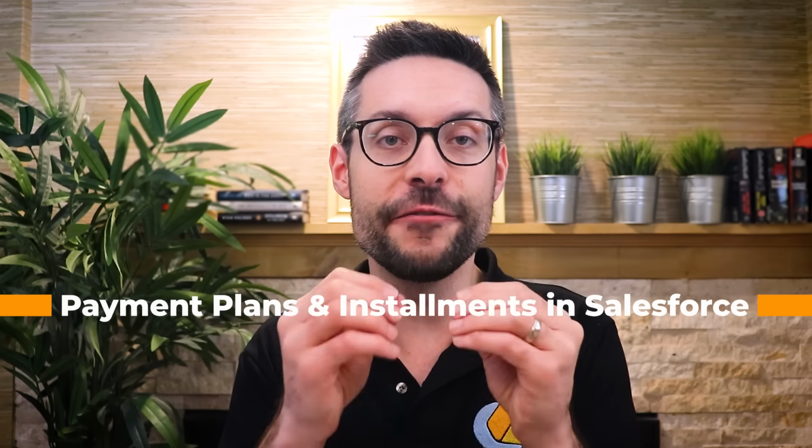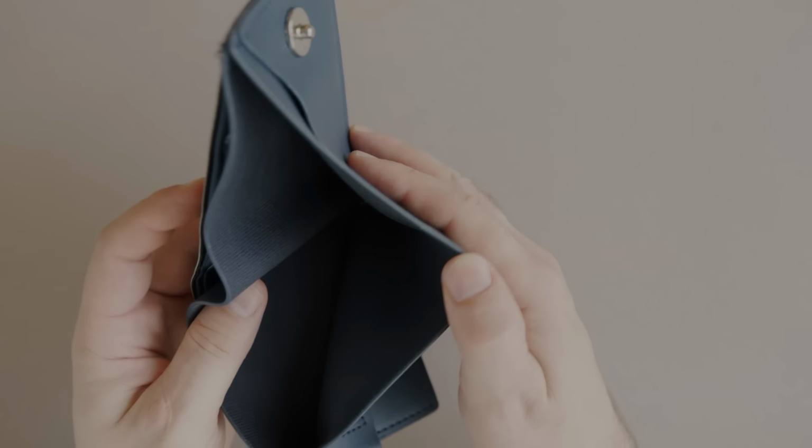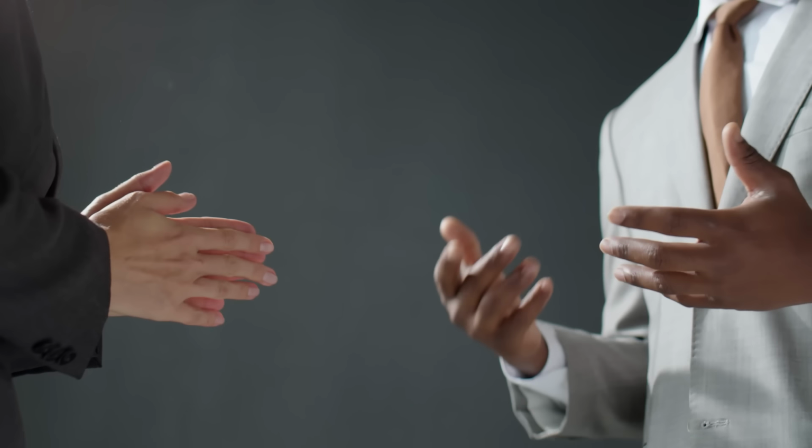Big invoices create friction. Customers want your product, but the upfront payment hits their budget or approvals and deals stall, discounts creep in, and finance ends up negotiating one-off arrangements over email. Payment plans and installments are a cleaner way to handle that, especially when they're built directly into Salesforce.